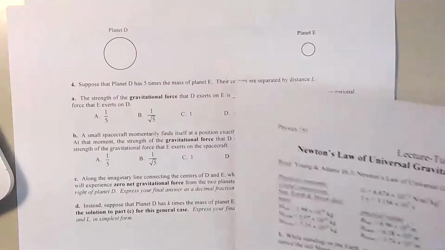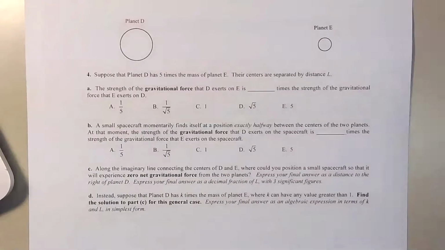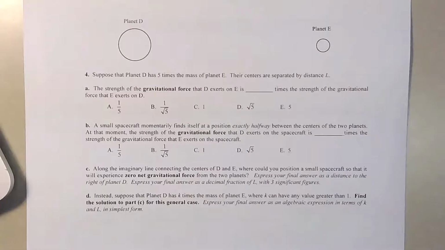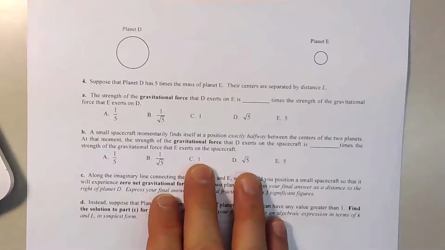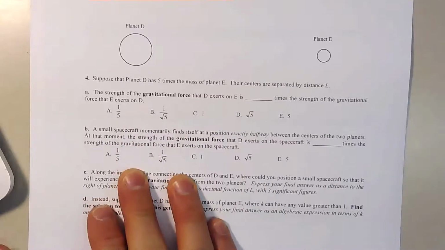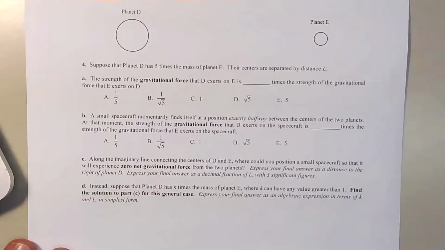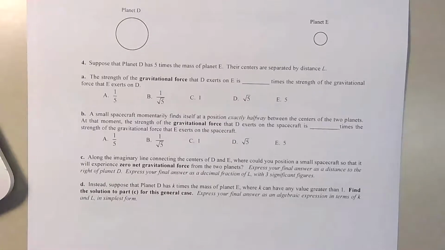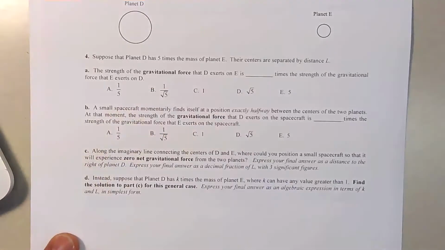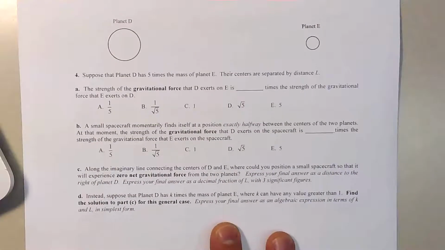Let's jump to problem number 4 now. And I'm going to leave the conceptual parts A and B for you as an example. We already talked about the proportional reasoning that goes into Newton's law of universal gravitation. So I'll let you think about parts A and B. And I'll focus on part C.